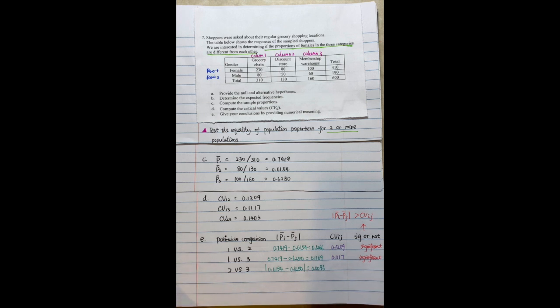And CV23, as we got from here, is 0.1403, right? So this compares these two numbers. It doesn't satisfy this criteria, okay? So we see there is no significance between the third sample and the second sample. Not significant.